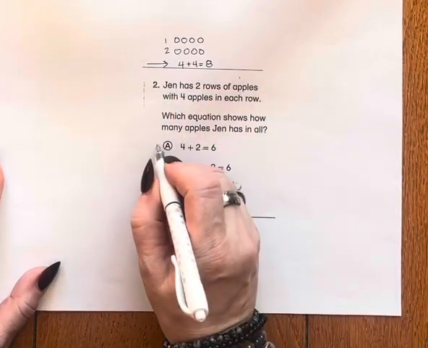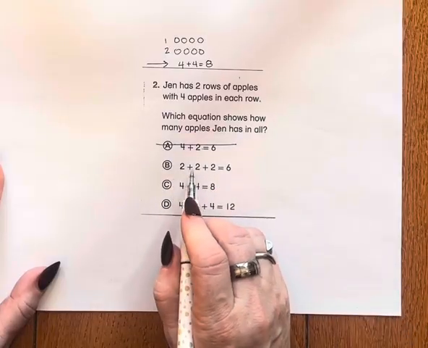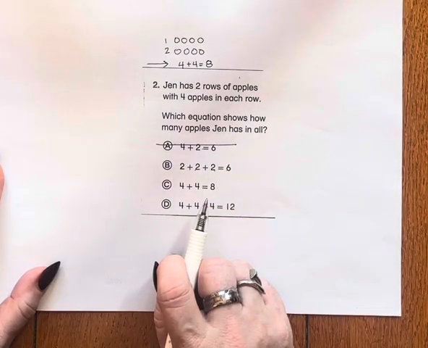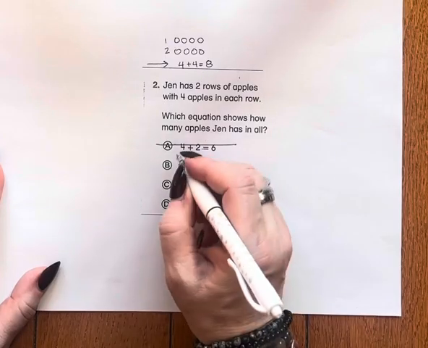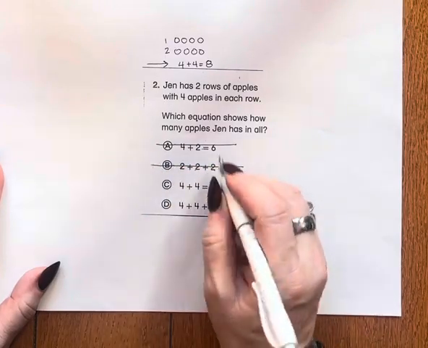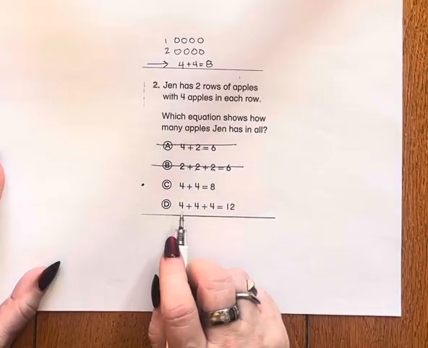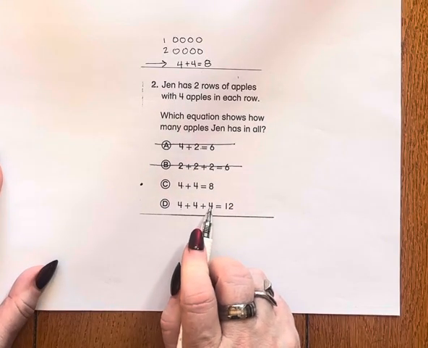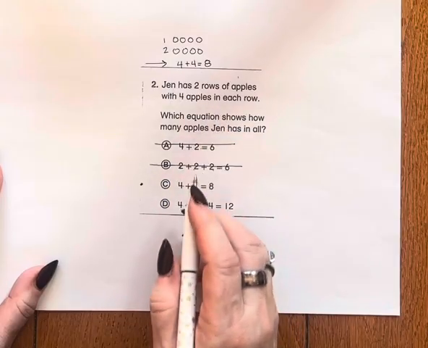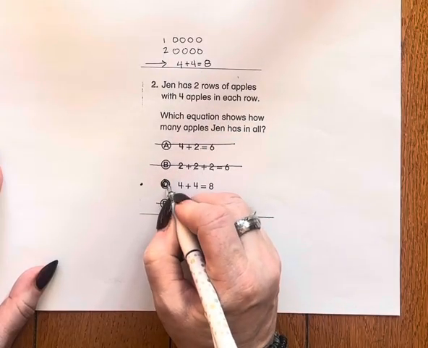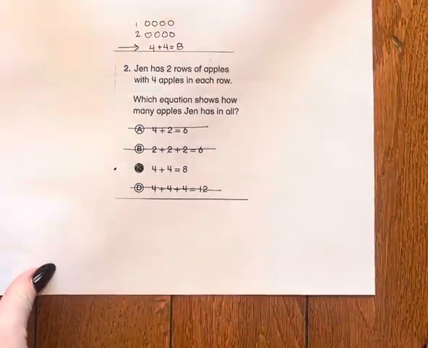4 plus 2? No. 2 plus 2 plus 2 equals 6. That is repeated addition, but it doesn't equal 8. So that is also no. Oh, this is our equation. Let's put a dot. 4 plus 4 is 8. And yes, 4 plus 4 plus 4 equals 12, but it does not show what we just drew. So our answer is, again, C. Let's go to question number 3.